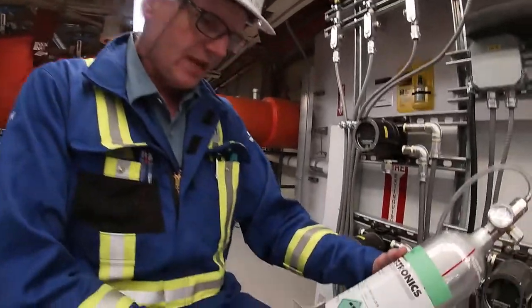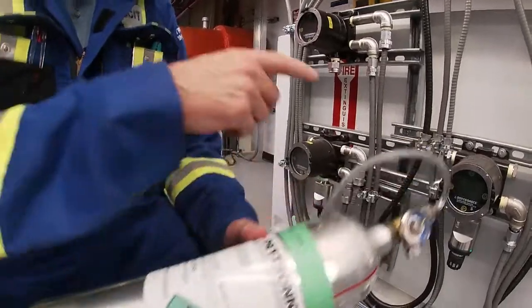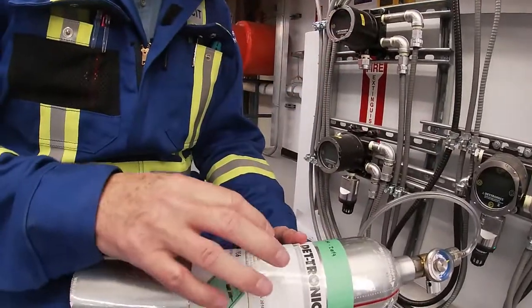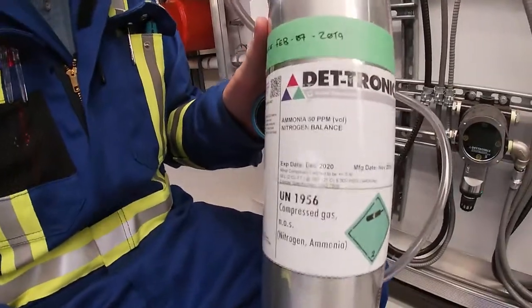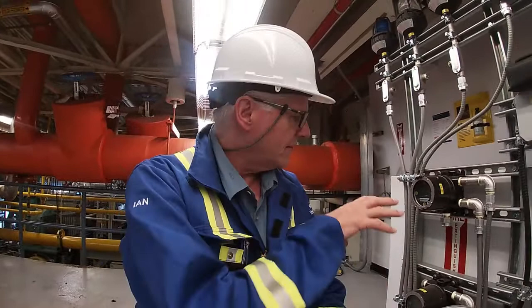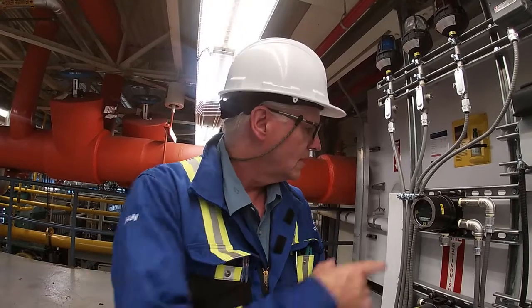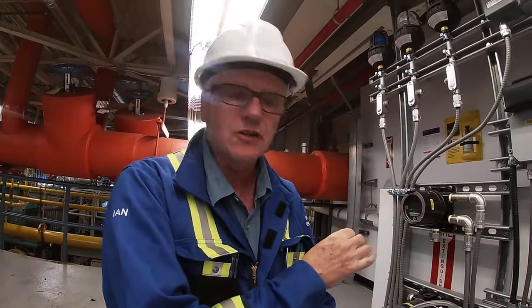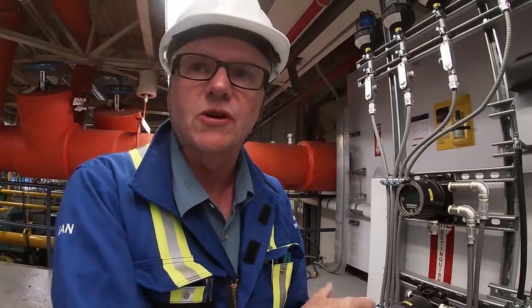The mixture we have here is 50 ppm. The device is set up for a 0 to 100 ppm calibration, 0 to span. You'll find that typically on these gas detectors, you always use 50% of the span. So the LEL would be 0 to 50%, and the H2S would be 0 to 50 ppm.